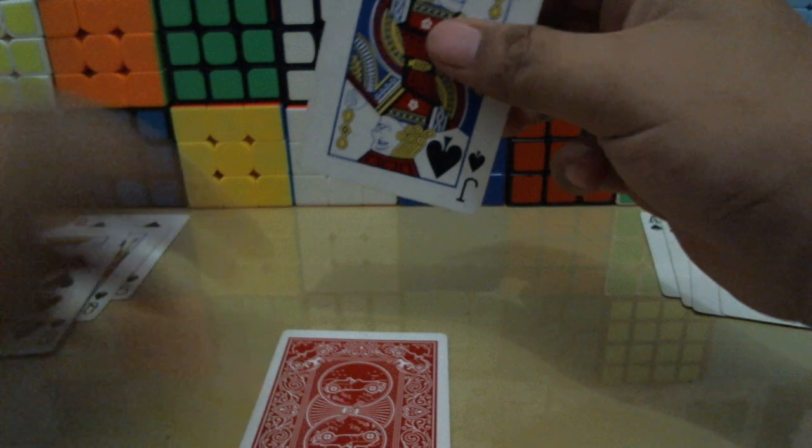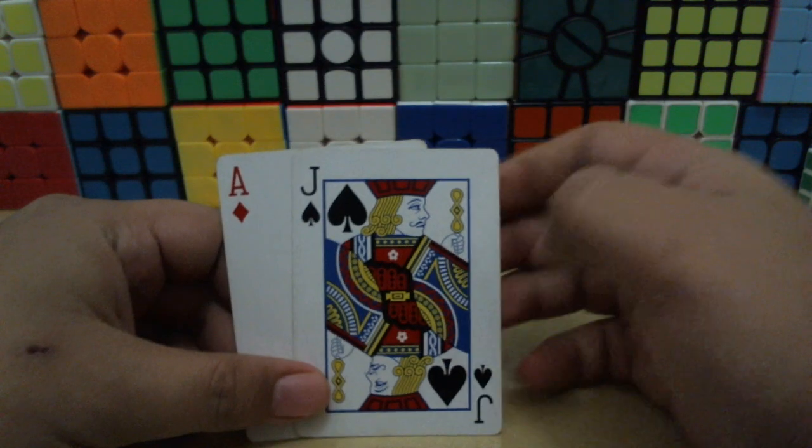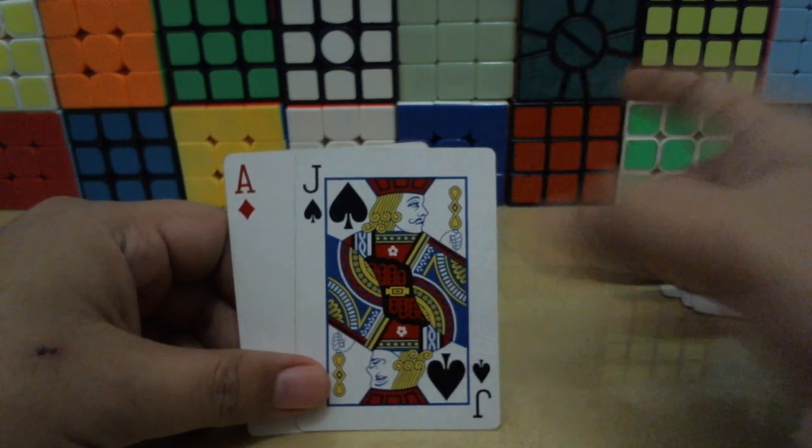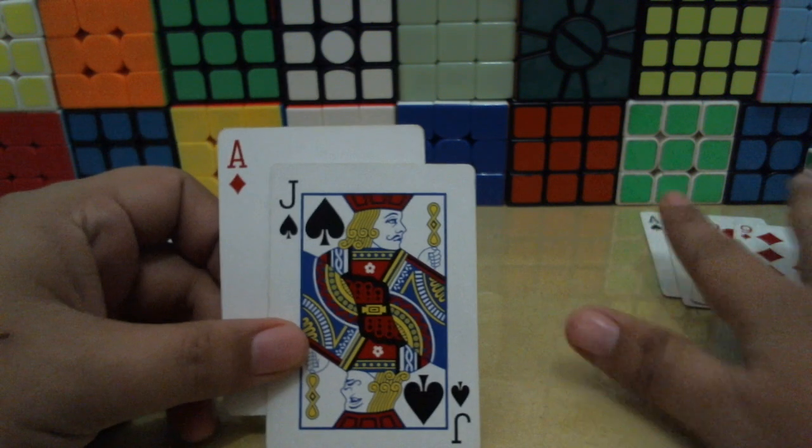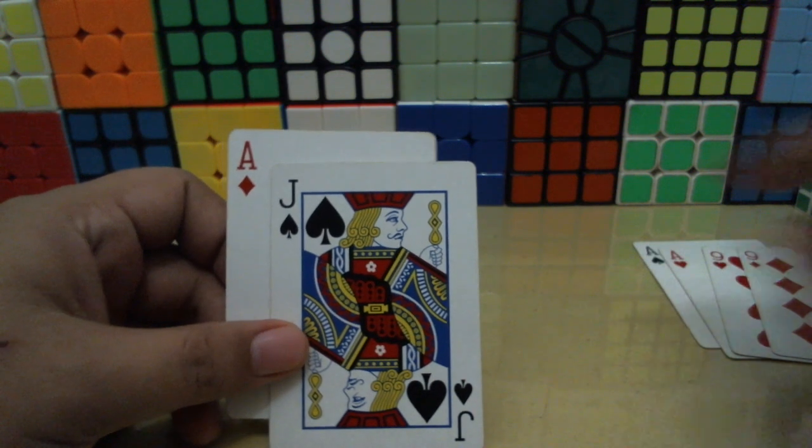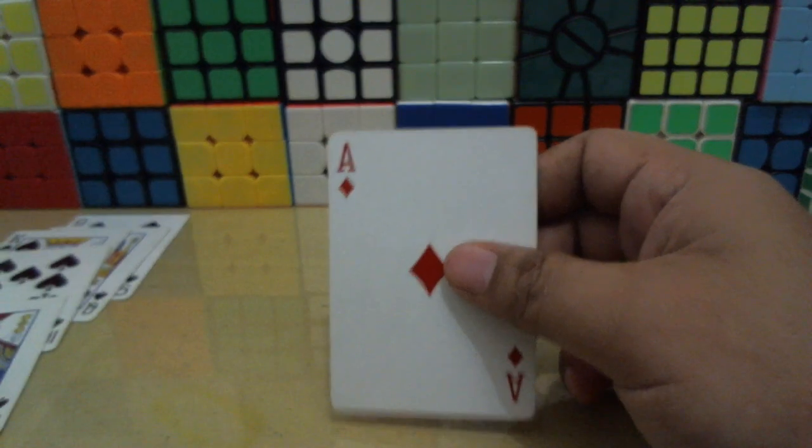Then this one goes under. Teller chooses one from these 2 cards, and this goes under, and he will be left with 2 cards like this. So obviously the spectator will choose the ace because that will give him a better hand. So the jack will go to Teller, and as you can see, that's a straight flush.